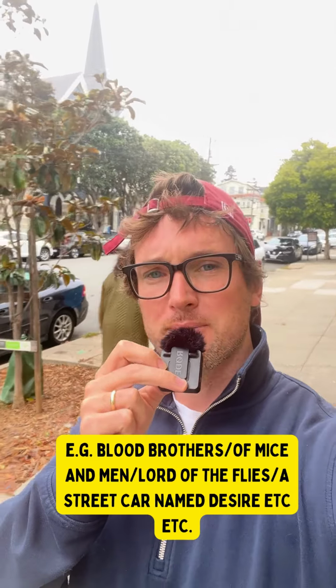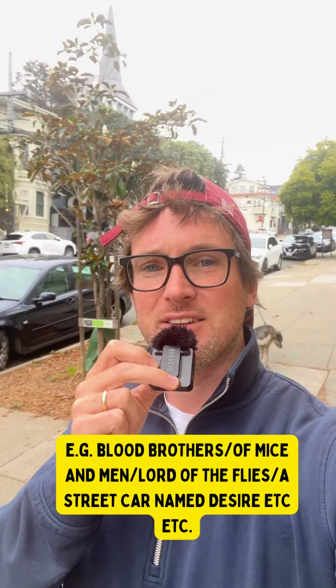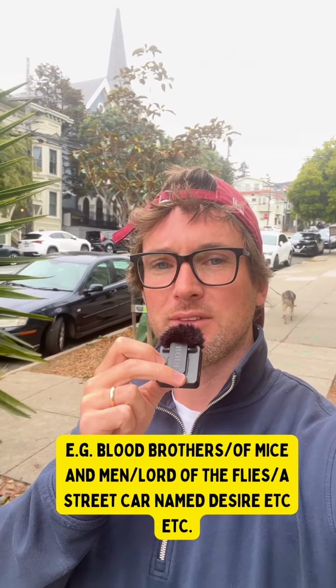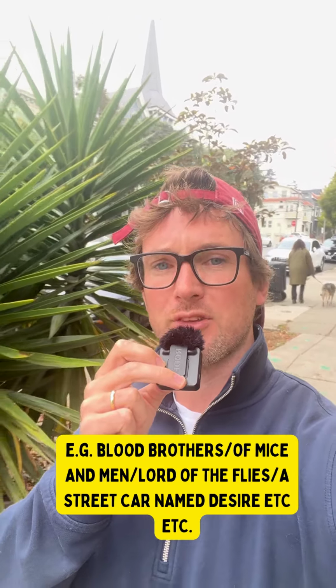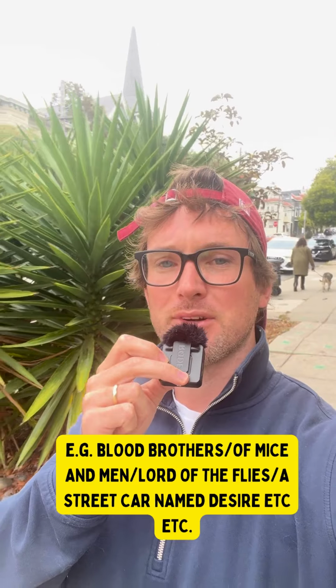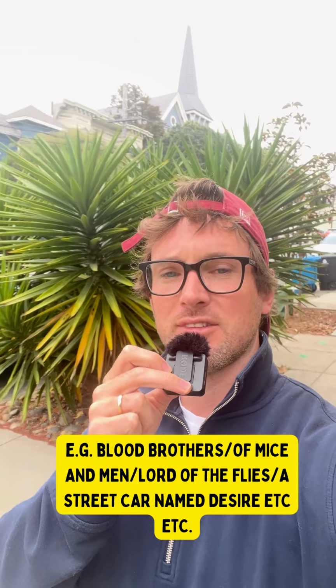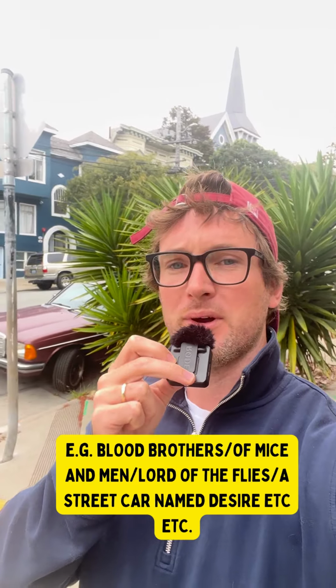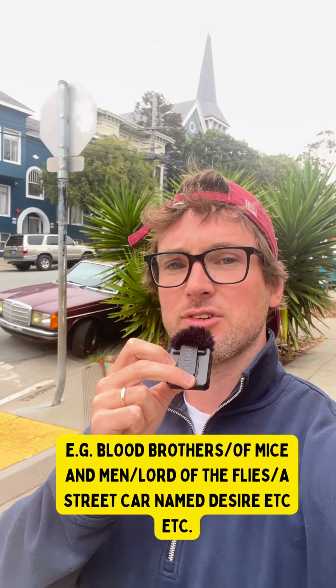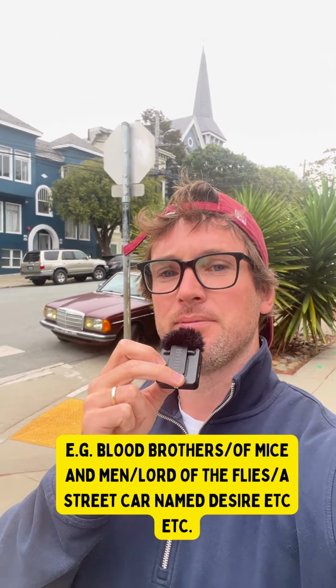In Willie Russell's Blood Brothers, the whole text is centered around a juxtaposition between the life of a working class boy and the life of a middle class boy. Russell uses the separation of twins to allow this juxtaposition to really clearly happen.